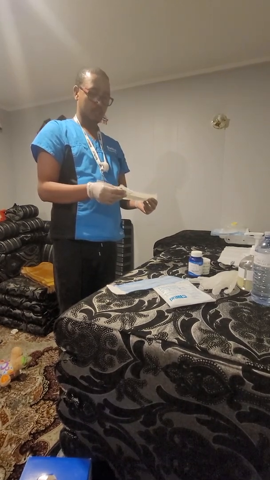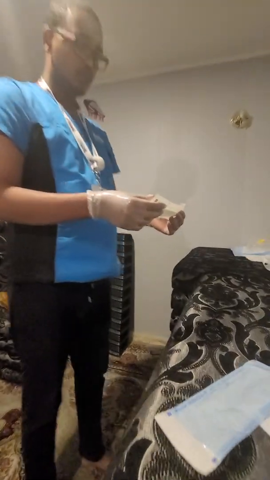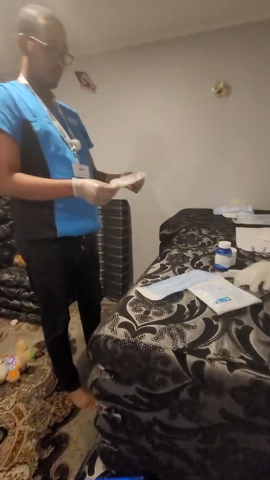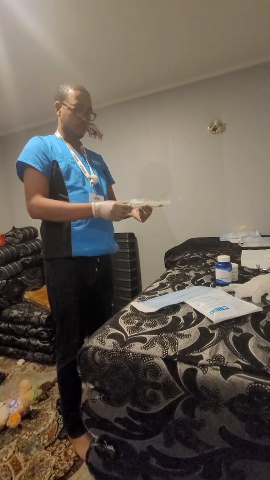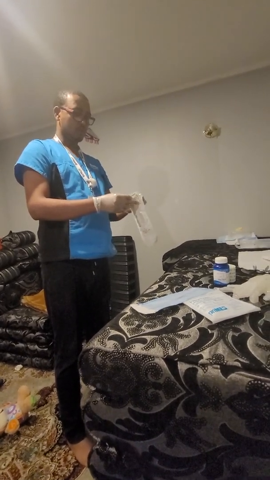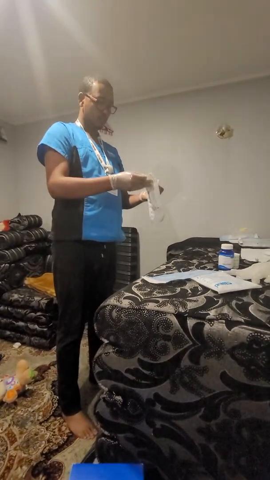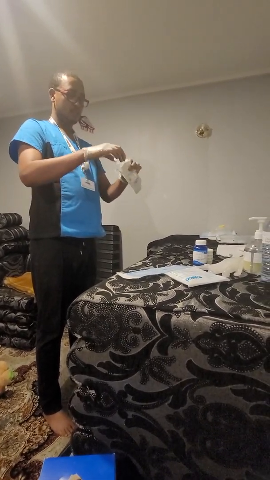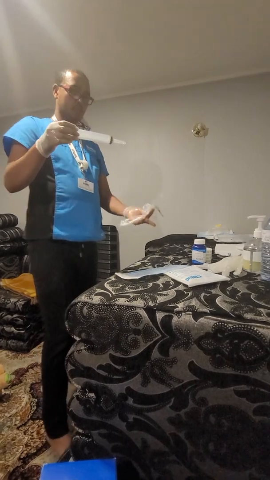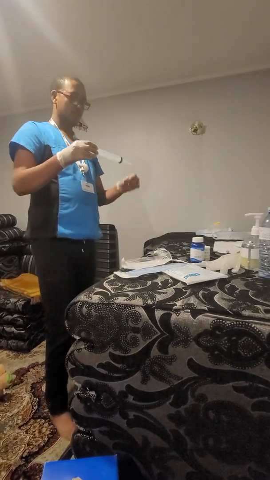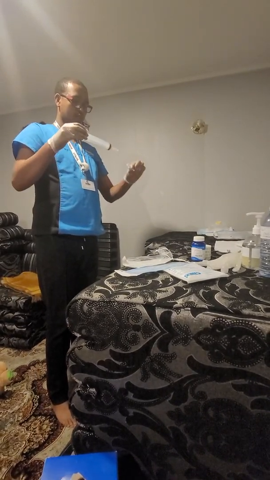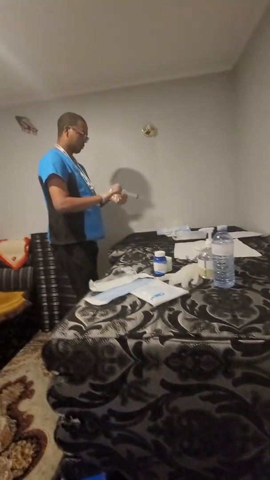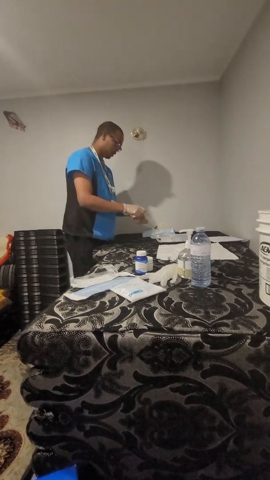Ideally I have to use 30 to 50 ml with a 19 gauge angiocatheter, but for now I'm going to use this one, because this does not have a Luer-Lok. So I'm gonna put it this way, down, keep the sterility of the tip, remove the tip, and then pour it.